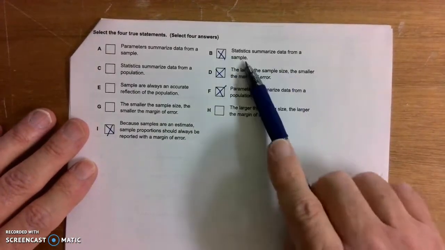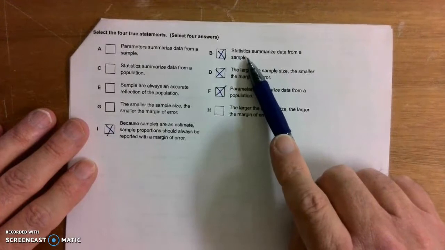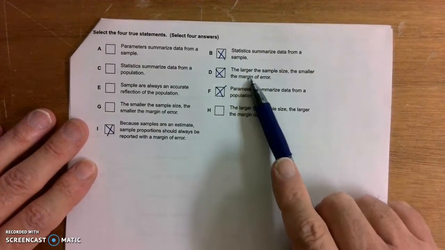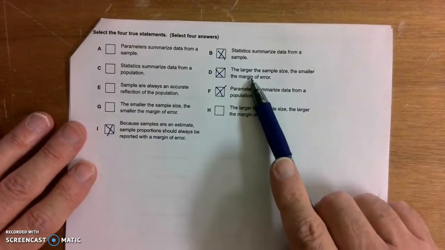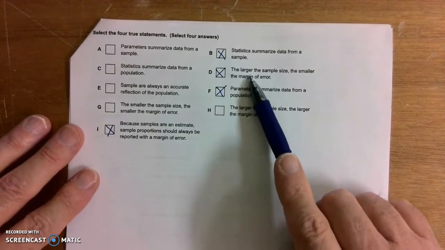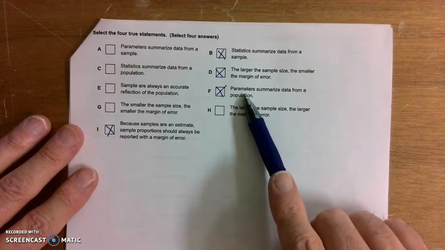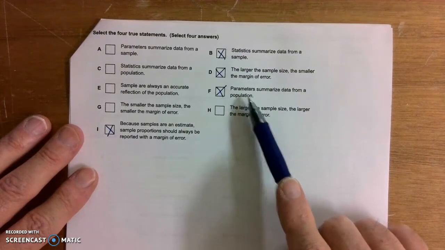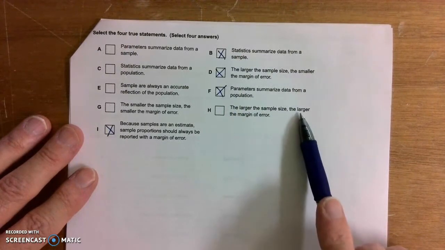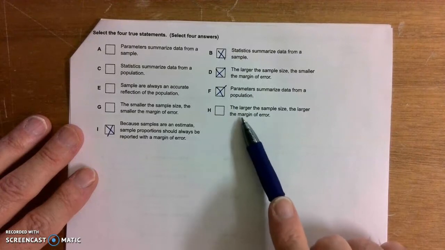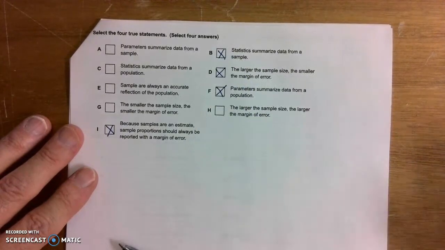Statistics summarize data from a sample. Yes. The larger the sample size, the smaller the margin of error. Yes, that's true. Parameters summarize data from a population. Yes, that's true. The larger the sample size, the larger the margin of error. No, that's not true. It's these 4, okay?